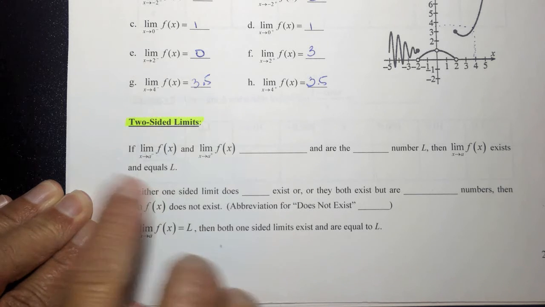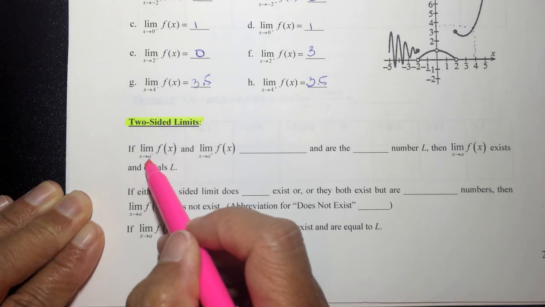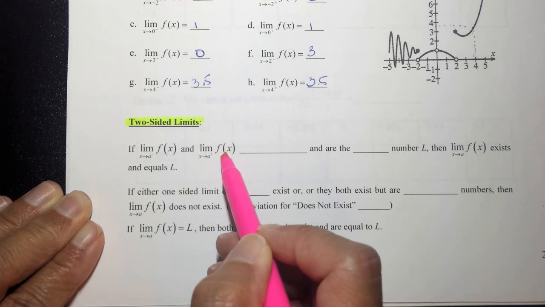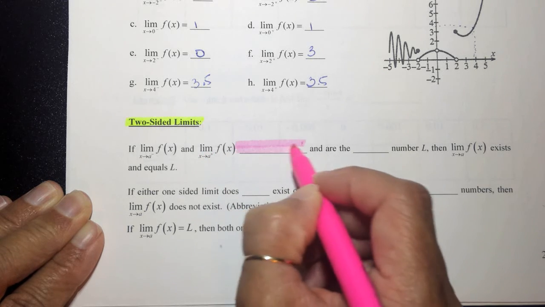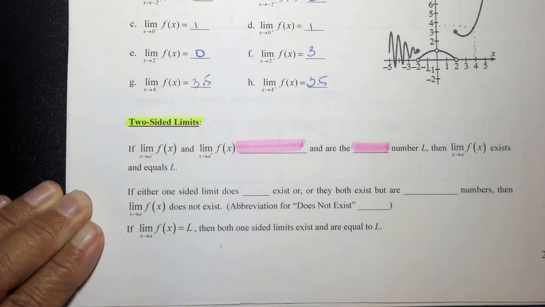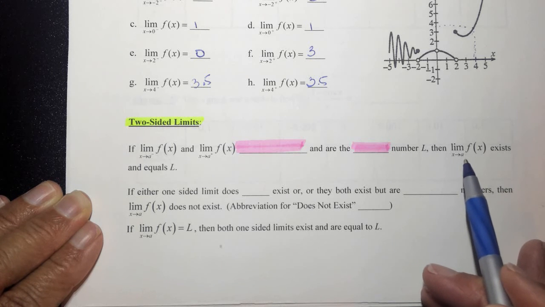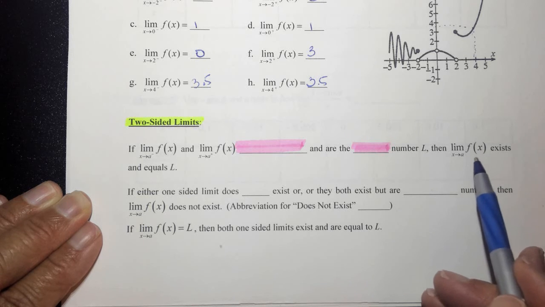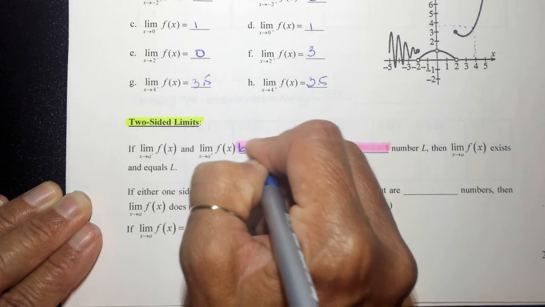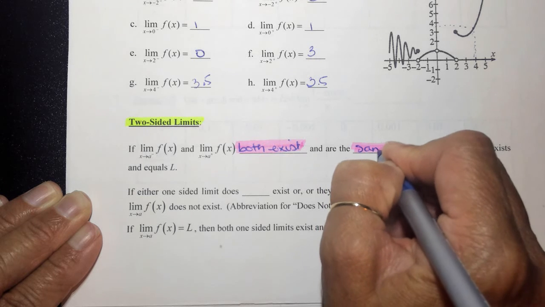If the limit as x approaches a from the left of f of x and the limit as x approaches a from the right of f of x both exist and are the same value L, then the limit overall, meaning the limit as x approaches a from both the left and the right, that means the graph is coming together, and the limit exists, therefore it's equal to L. So if they both exist and are the same number L.